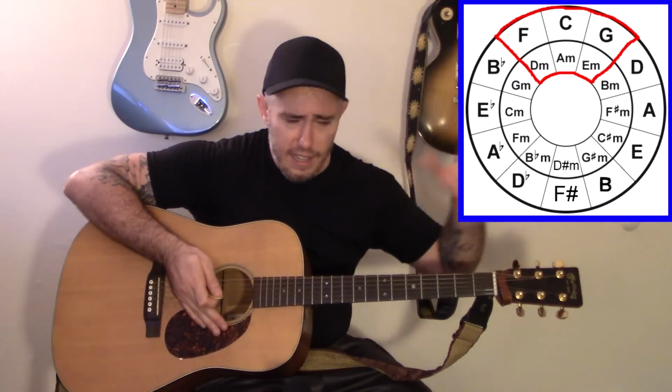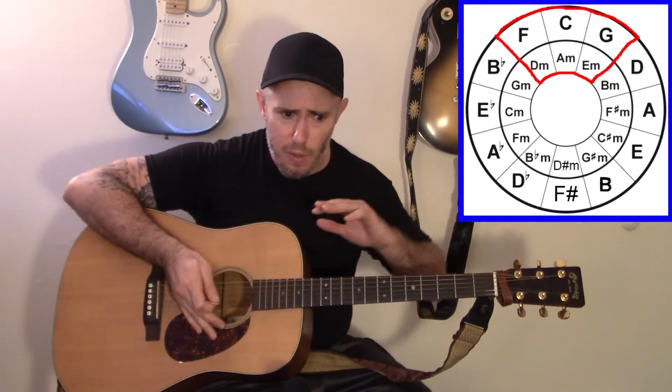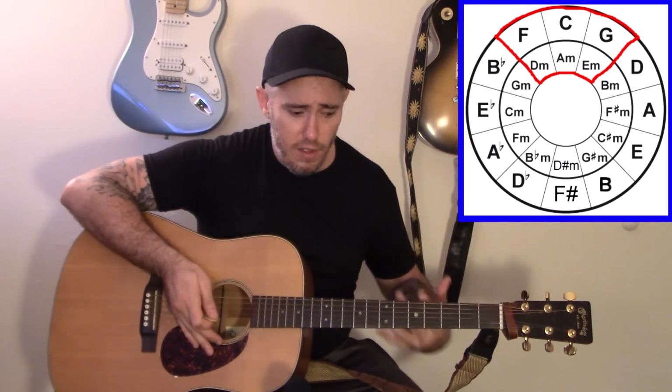Okay, so you're going to hear that a lot. I just used the key of C here to demonstrate this example. November Rain doesn't really have any non-diatonic chords, at least none that jumped out at me. I didn't really learn the entire song start to finish, but I'm pretty sure November Rain is 100% in key.